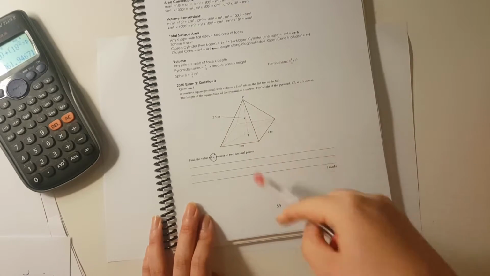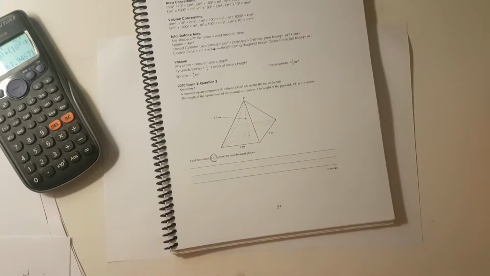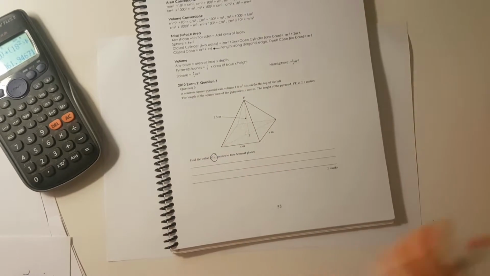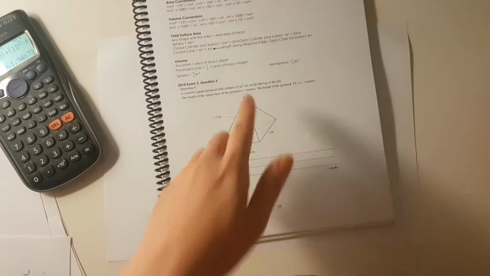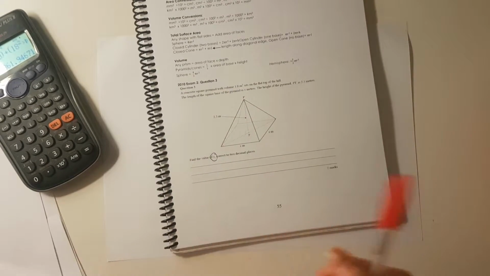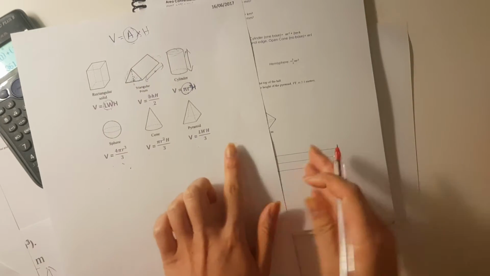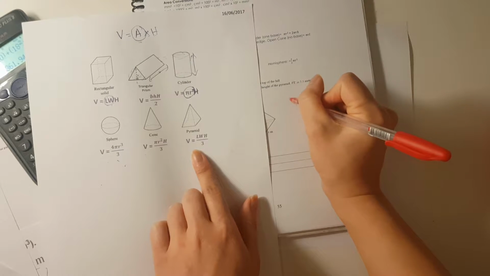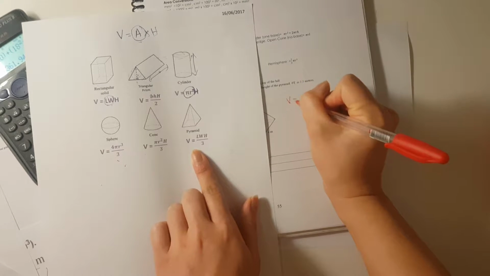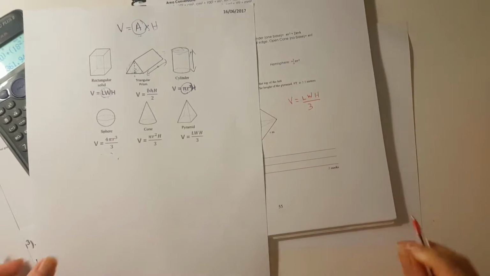So they're not wanting us to look for the volume. Instead, the volume's given to us and one of the parameters is missing. Seeing that it's given us volume and it's talking about a square-based pyramid, it would be pretty wise to pluck out the square-based pyramid formula. In this case, volume is equal to length times width times height divided by 3.